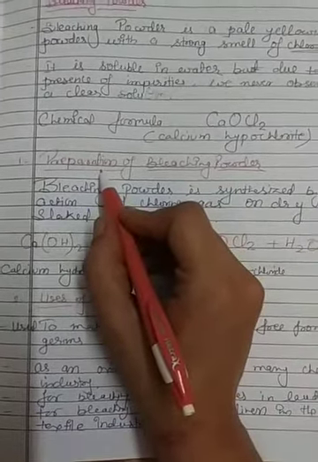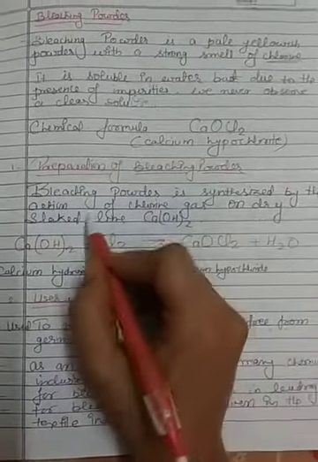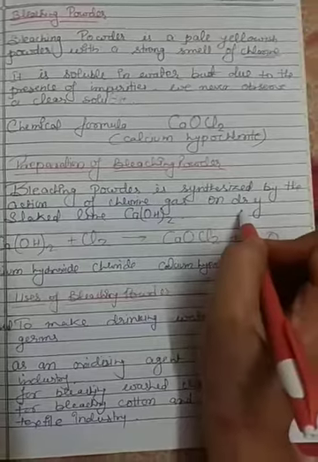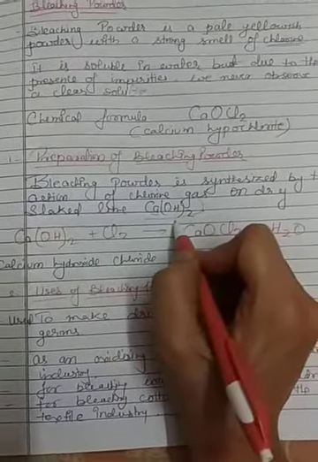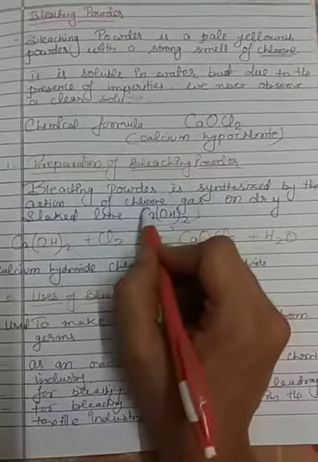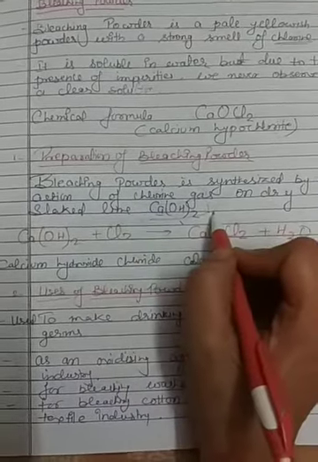Let's see the preparation of bleaching powder. Bleaching powder is synthesized by the action of chlorine gas on dry slaked lime. What is slaked lime? Calcium hydroxide is known as slaked lime.